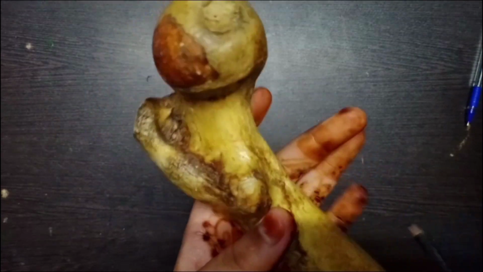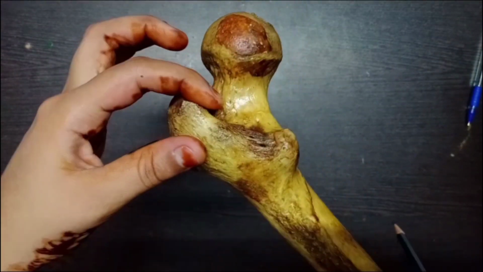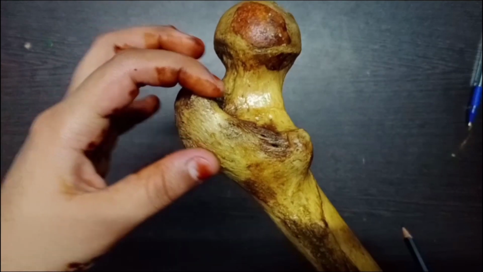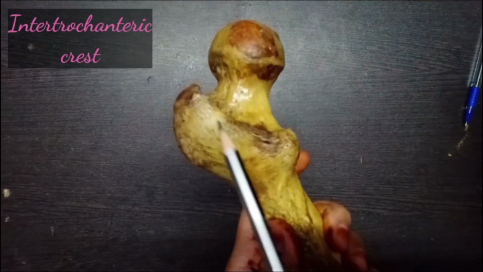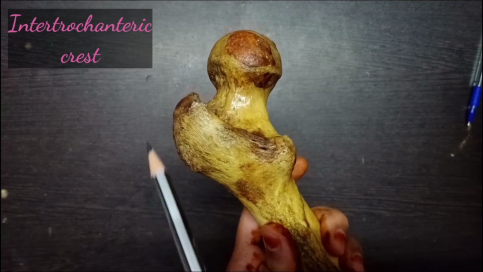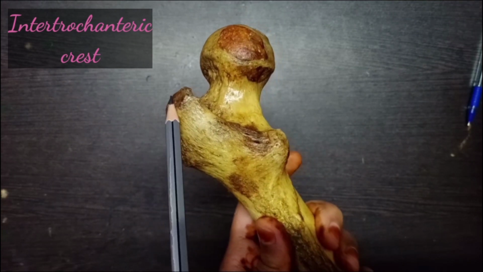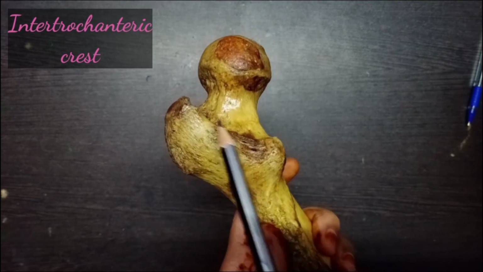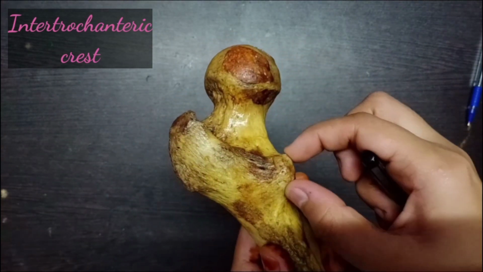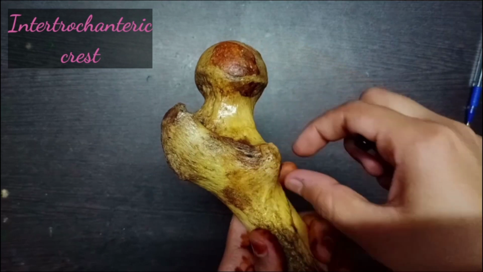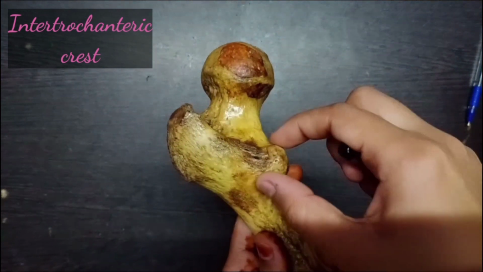And if you see posteriorly, we have a round crest-like thing, which is the intertrochanteric crest. The same thing, it is intertrochanteric, that is, between the trochanters, the greater trochanter and lesser trochanter. There is a crest-like thing. If you touch, you can see very properly. In case you have a bone, please touch and feel it. This is the intertrochanteric crest.